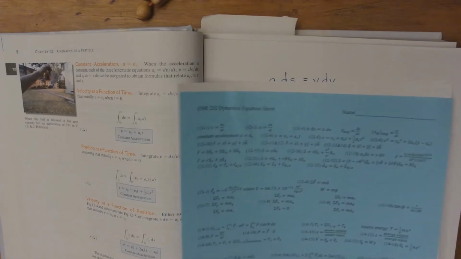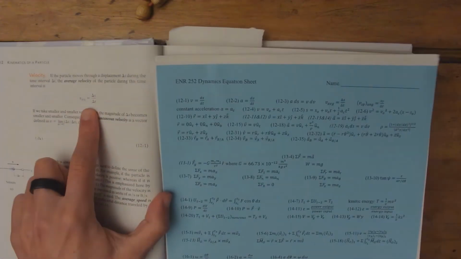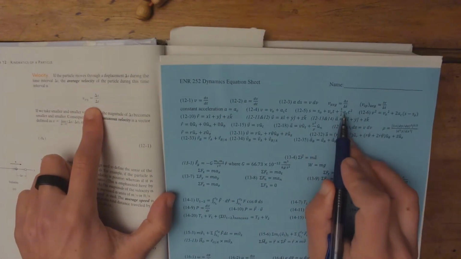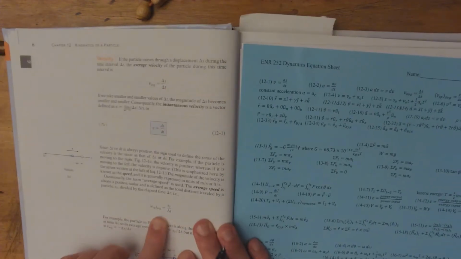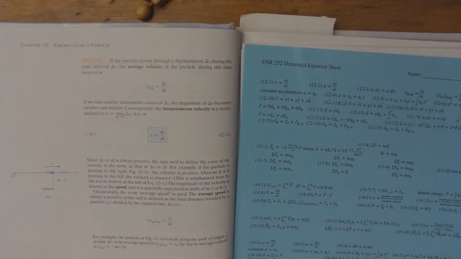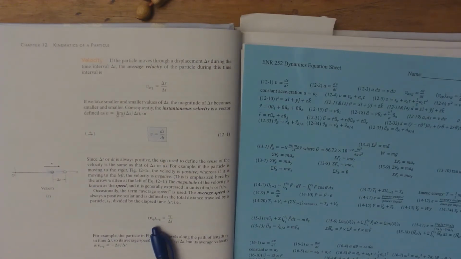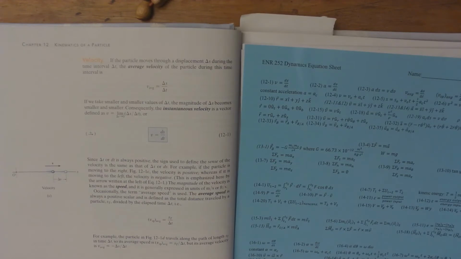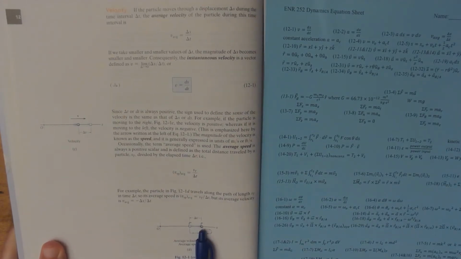Okay, so what we got from equation 12.3, and then back on the previous page we saw the average velocity is equal to the change in position over the change in time. And then we have this equation here, and this is the average speed. In figure 12-1, they show the object started here and the object ended here.